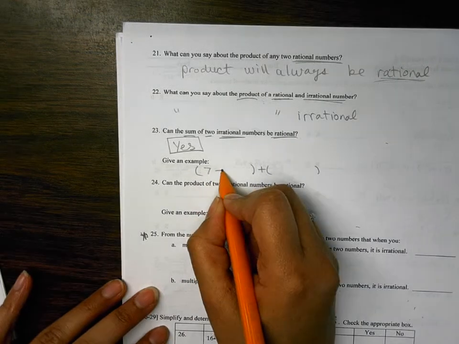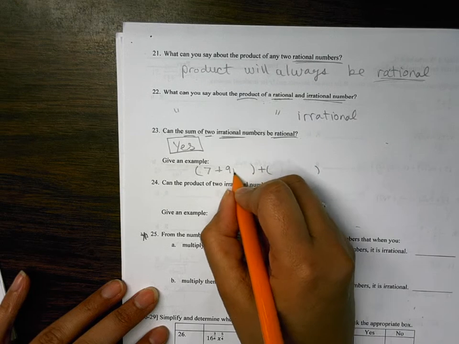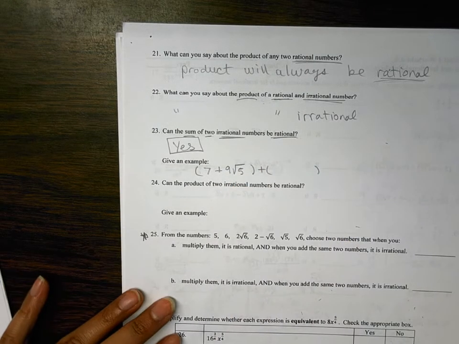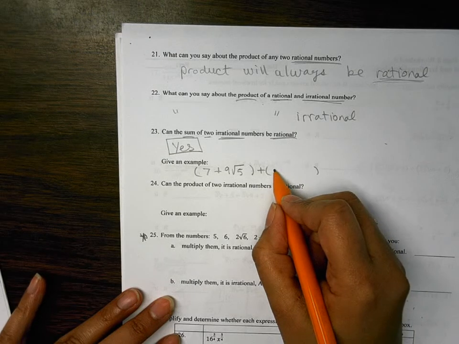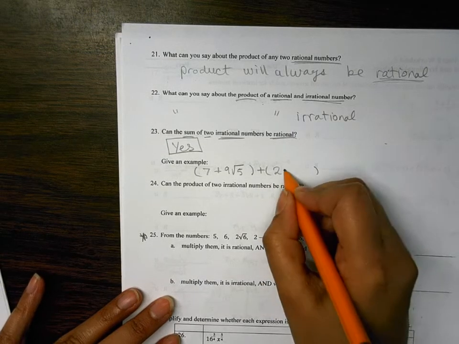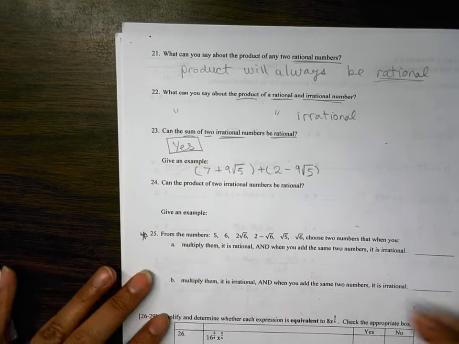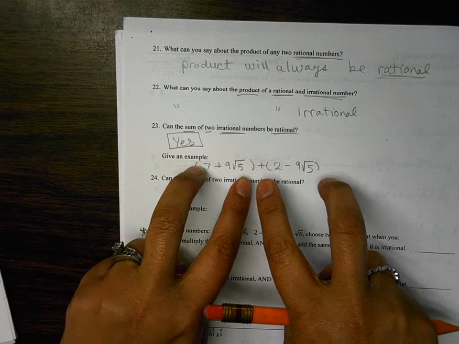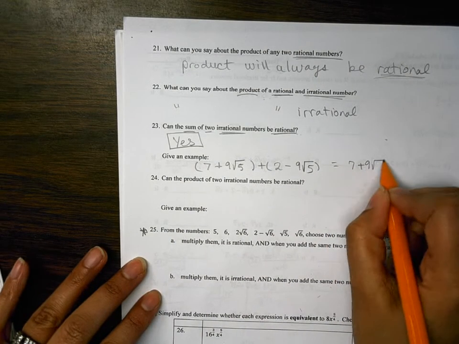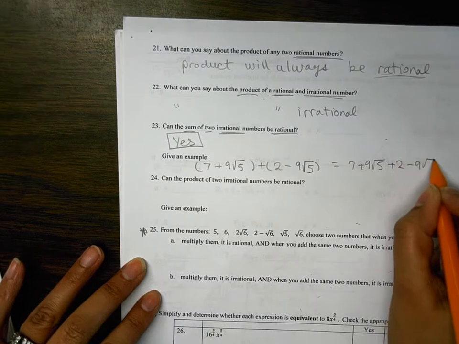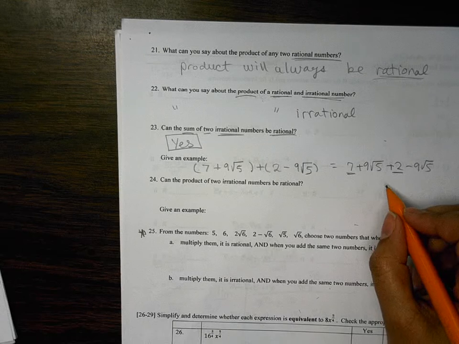7 plus 9 root 5. Okay, plus, and then what goes over here? 2 minus 9 root 5. Beautiful. All right. Now, because it's addition, the parentheses drop, and you're left with 7 plus 9 root 5 plus 2 minus 9 root 5.